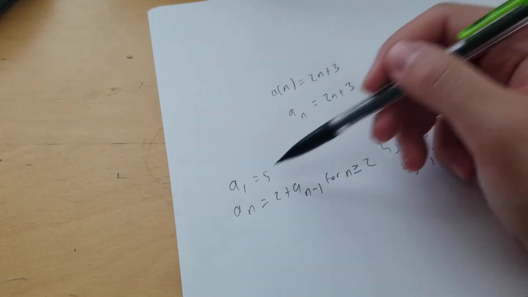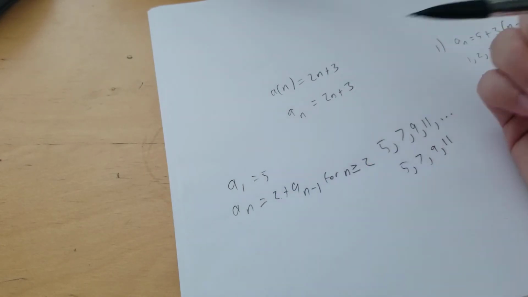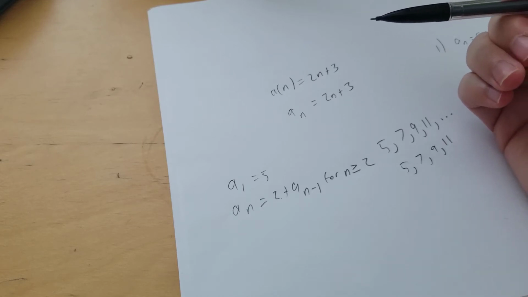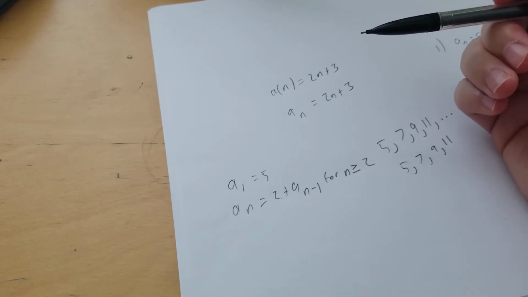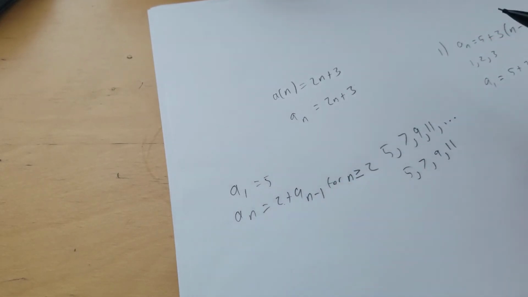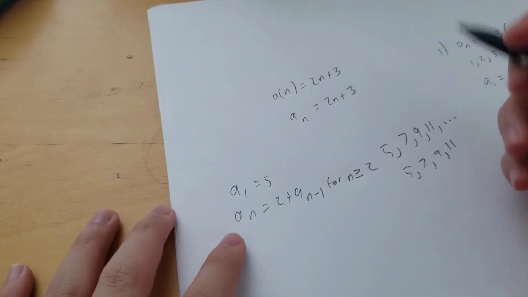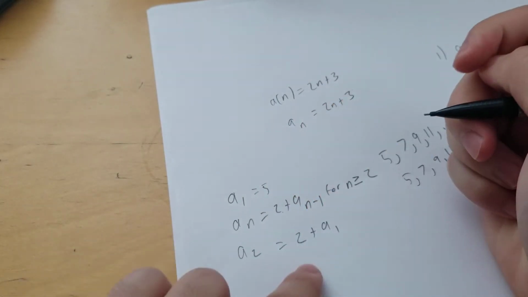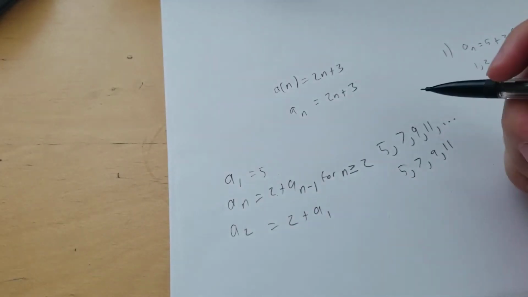So, this is the base case. This is the recursive definition. It's pretty simple. So, to get a1, there is no calculation needed since a1 is given as 5 in the base case. For a2, substitute 2 for n in the recursive part of the definition. So you just plug in 2. And notice that the value of a1 needs to be known to do this step. So if you want to find a2, then you have 2 plus a1, which is given. And that's how you find a2.